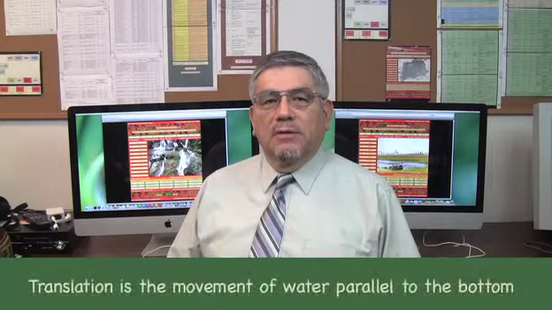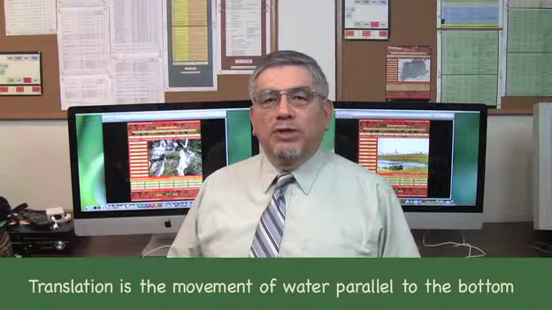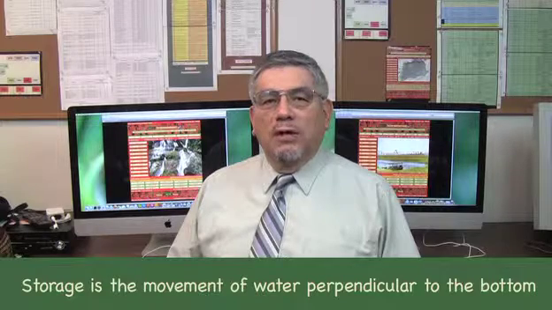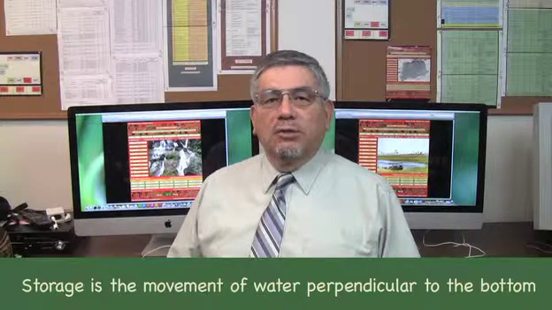The concepts of translation and storage are central to the study of flow routing, whether in catchments, reservoirs, or channels. Unlike reservoir and channel routing, in catchment routing, translation and storage can be studied separately. Translation is interpreted as the movement of water in a direction parallel to the channel bottom. Storage is interpreted as the movement of water in a direction perpendicular to the channel bottom.